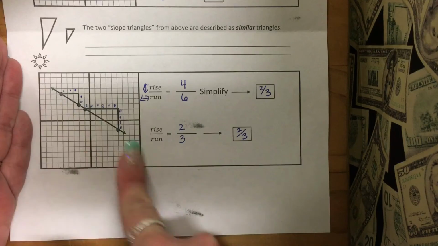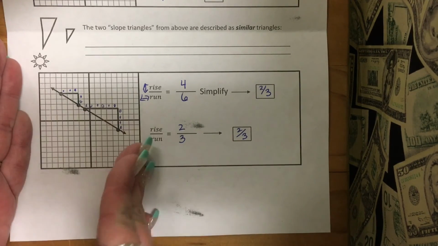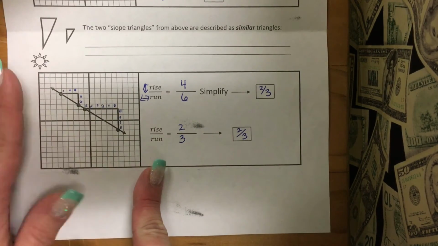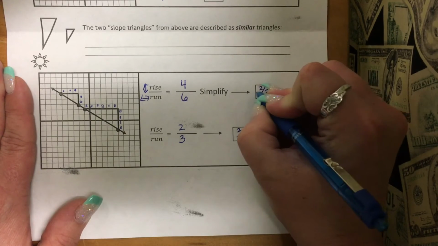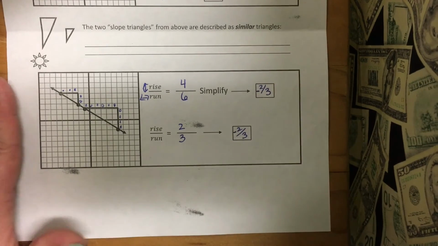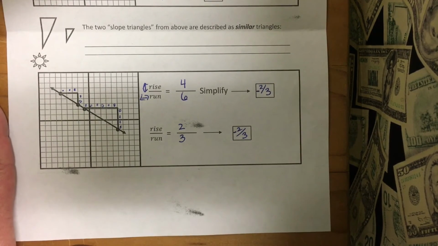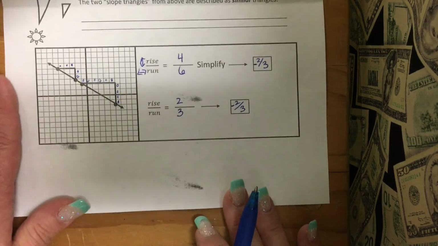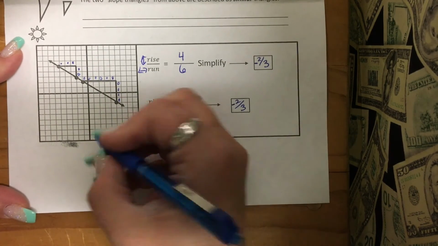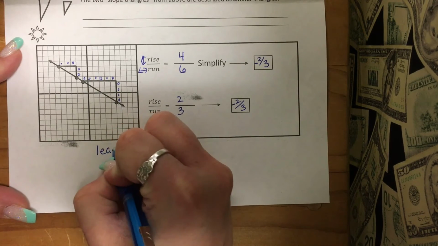Now, this line, looking at it from left to right, it's sloping down. So this is going to be a negative 2/3 slope. Okay, we're sloping down, so it's a negative 2/3 slope. Fractions are your friend. You're going to leave your slopes in fraction form. Okay, and you're going to leave them as improper fractions if you have a mixed number.